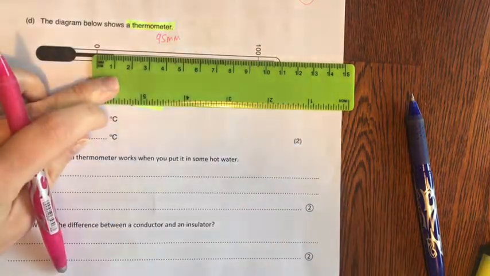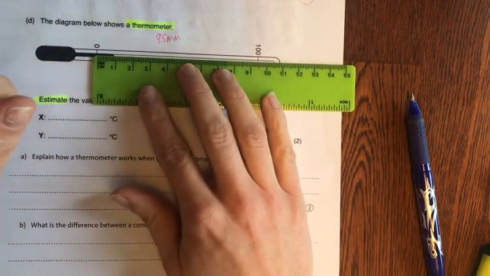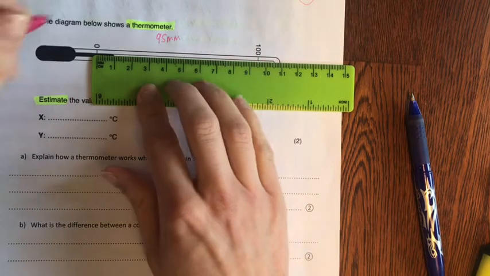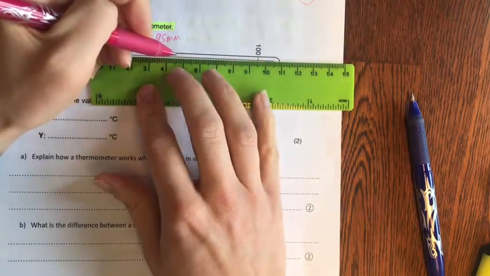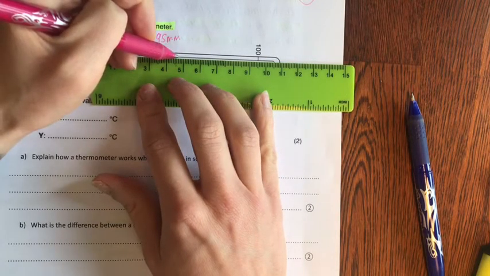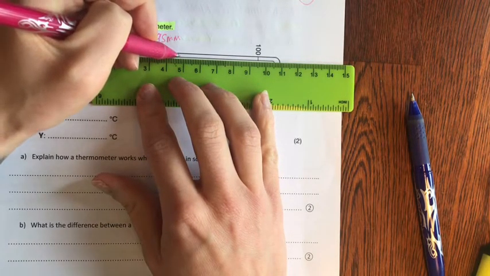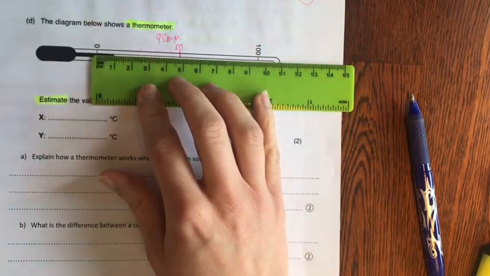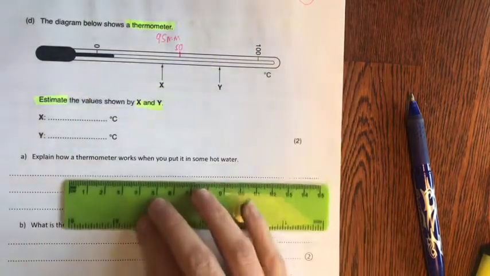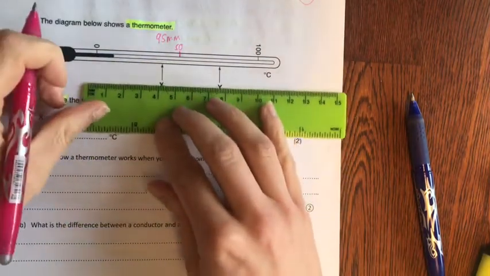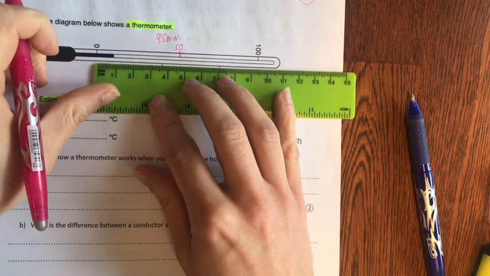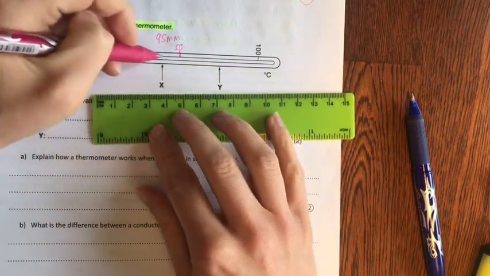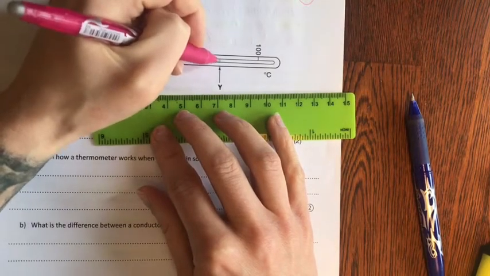I'm guessing that is because I slightly changed the size of things, guys. So that's going to mean that about 47.5, that's going to be 50 degrees. And then our X is here. I'm just going to mark those onto here.